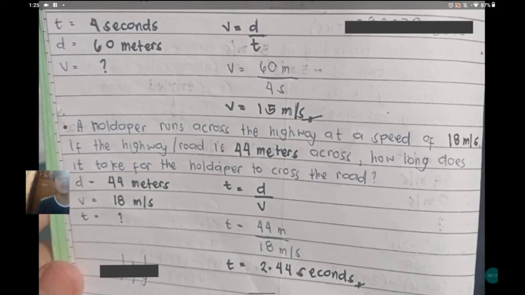And the last problem, a hold-upper ran across the highway at speed of 18 meters per second. If the highway road is 44 meters across, how long does it take for the hold-upper to cross the road? Sa given nito ay distance is equals to 44 meters, velocity ay 18 meter per second, yung time ay yung hinahanap.